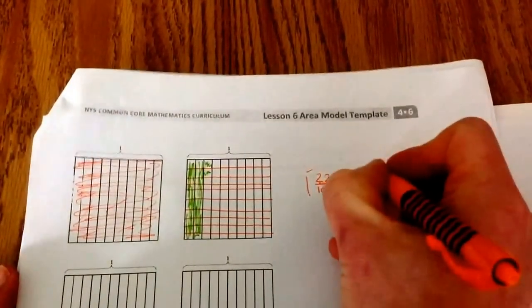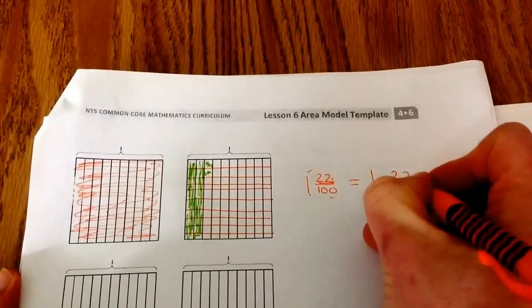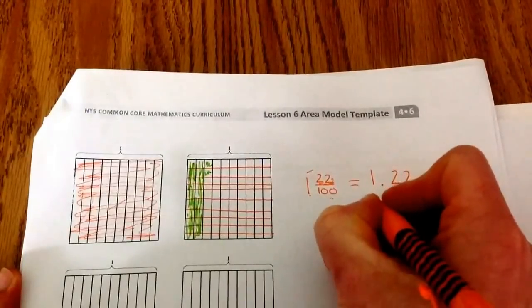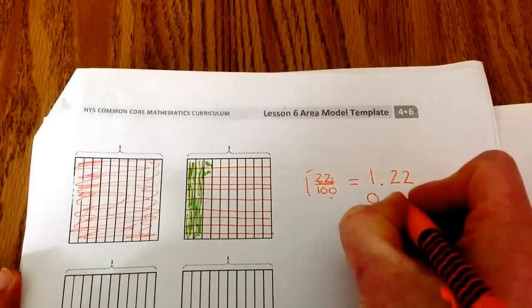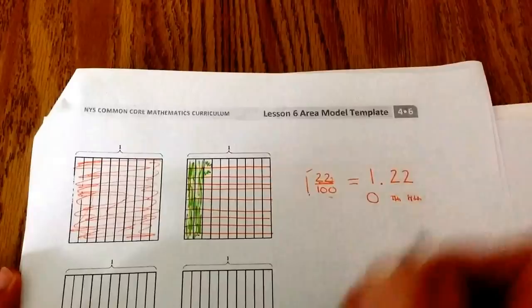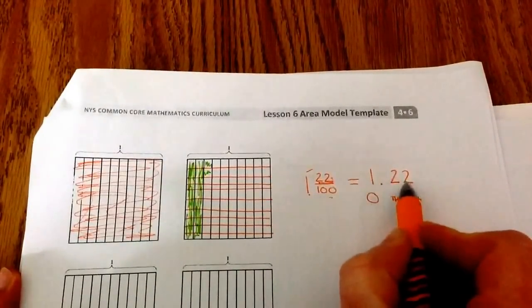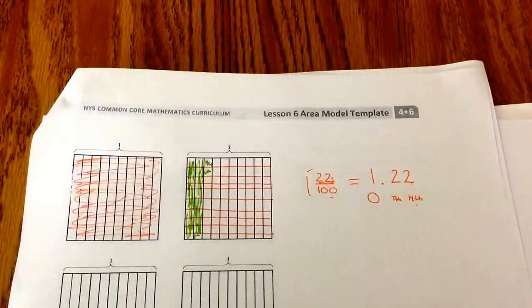You should have had one whole and 22 hundredths. Remembering, ones place, tenths place, hundredths place. 22 hundredths. The last number I say is the place that you should land in.